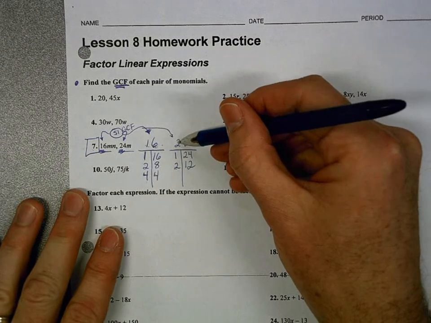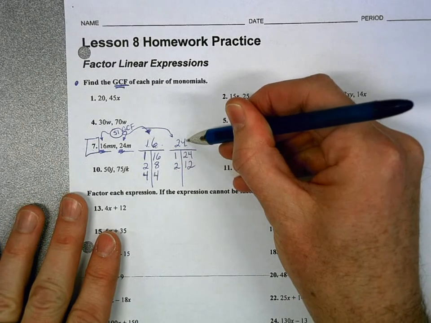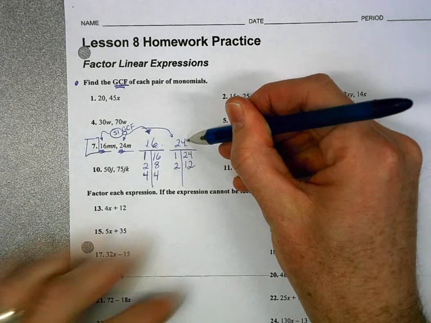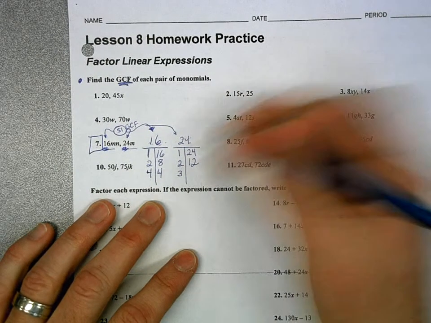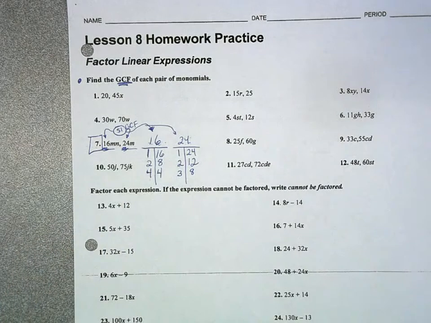Now, 2 plus 4 is 6. Does 3 go into 6? Yes, so 3 goes into 24. Now we're kind of getting into the math facts part, right? 3 times 8 is 24.